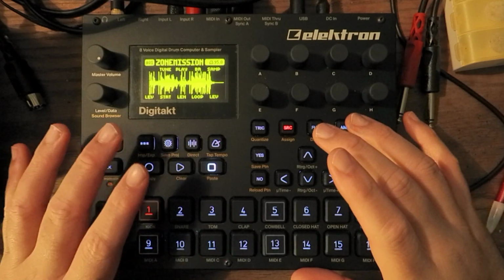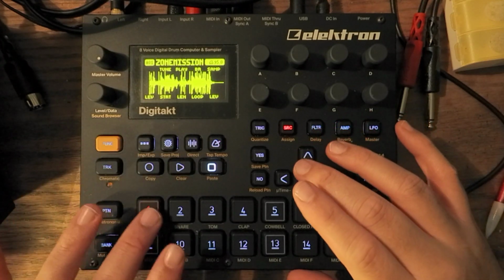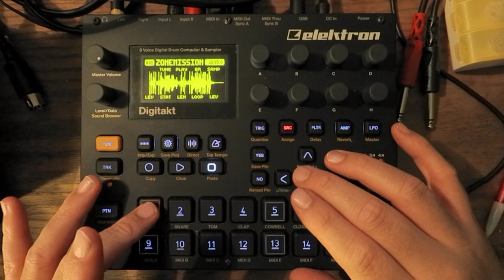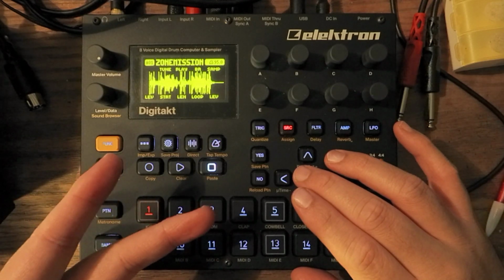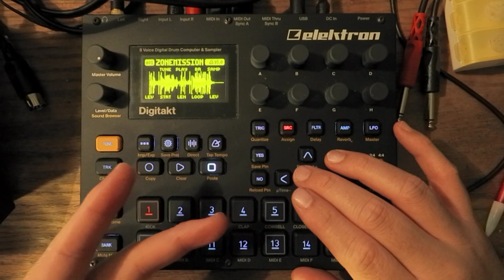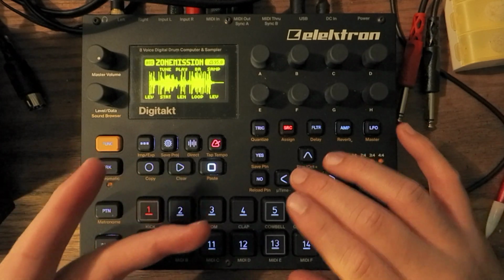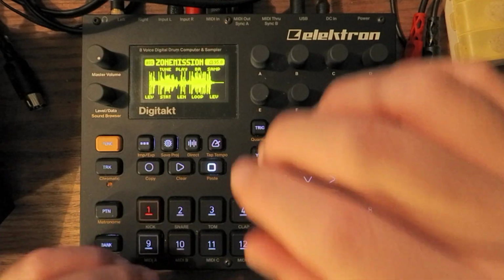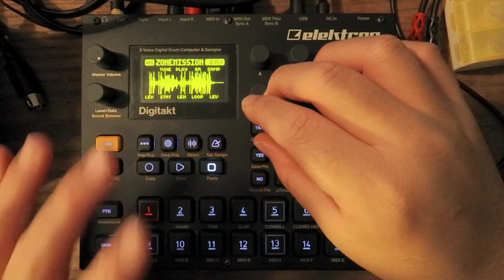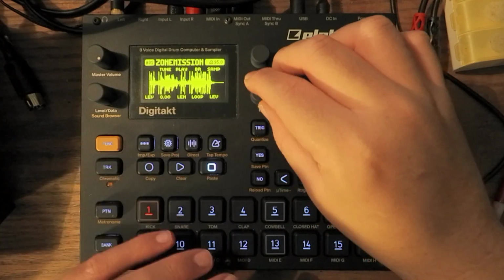Anyway, I want to chop up this first bar here. So what I could do is just parameter lock the start points in my sequence, but I'm going to do it a different way. I'll explain how this works, but first I want to show you. So what I'm going to do is set the start point of my sample to the midpoint of the section that I want to chop up.